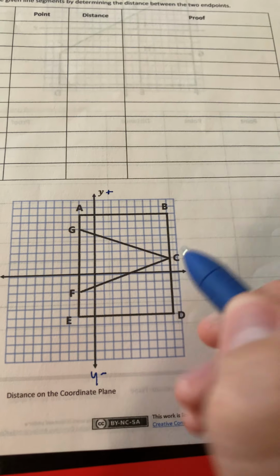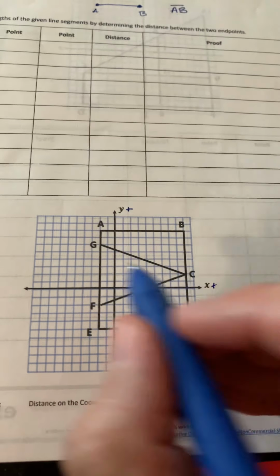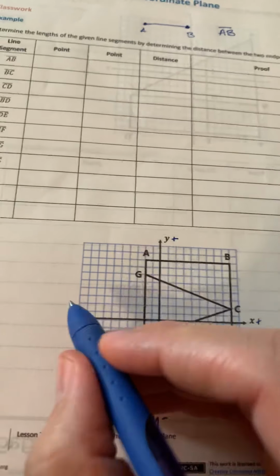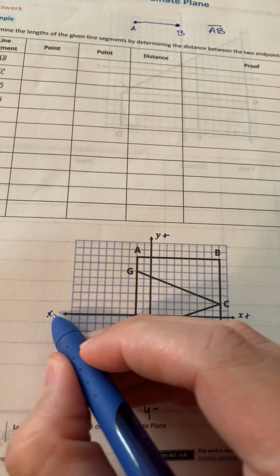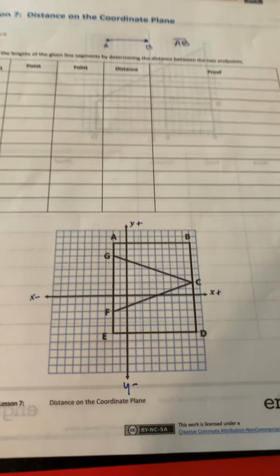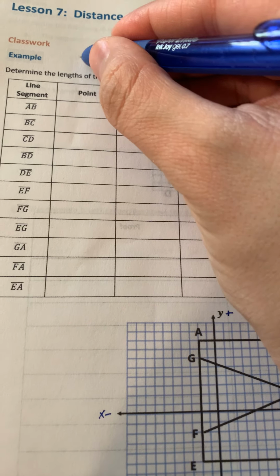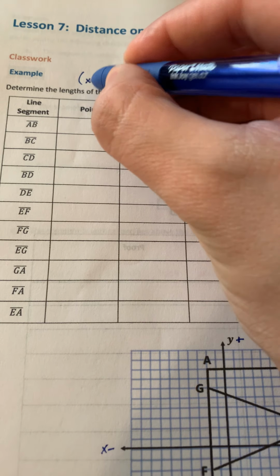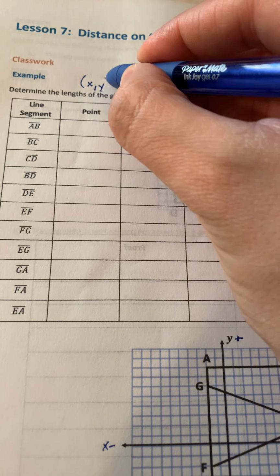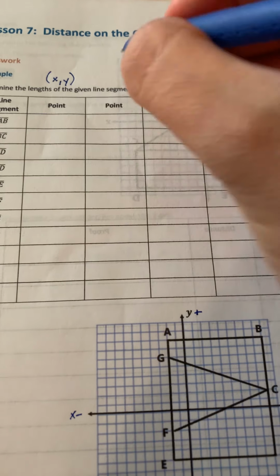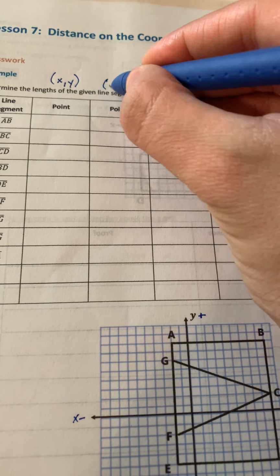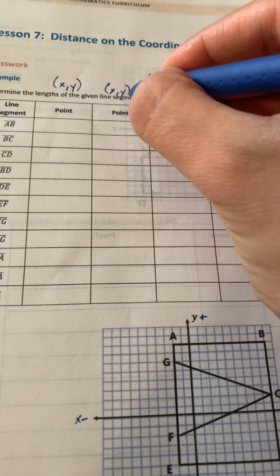On the right side of the origin are the x positives. And the left side of the origin, these are the x negatives, all right? And then we always, when we write coordinate points, it's always the x first, and then the next one is the y's, all right? Same thing for this one, because it's a point, it's always the x, and then it's the y.